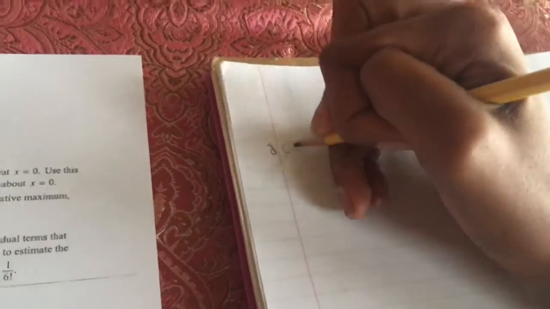We know that cosine x can be represented as the summation from n equals 0 to infinity of negative 1 to the n, x to the 2n over 2n factorial. And the question asked us to represent this series as three non-zero terms as well as the general term. So let's write again. Cosine x is equal to, plug in 0, we get 1.